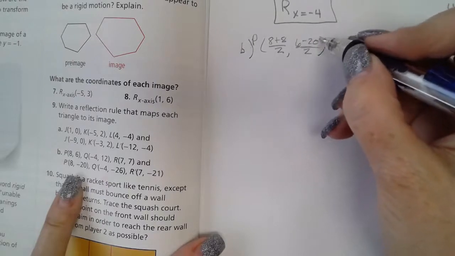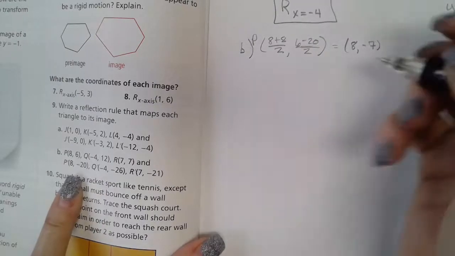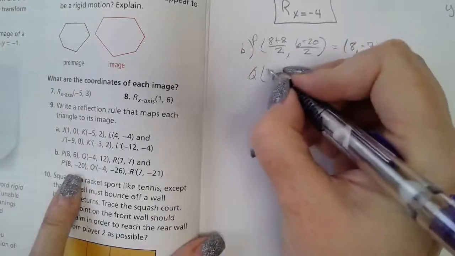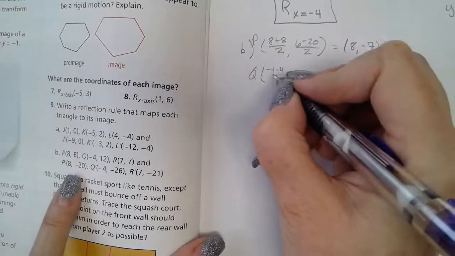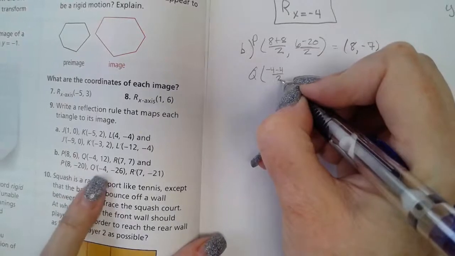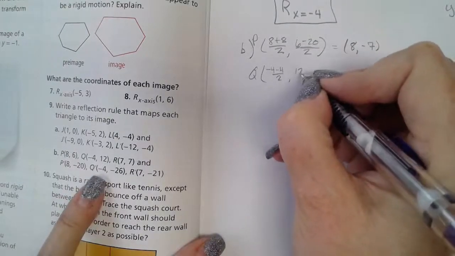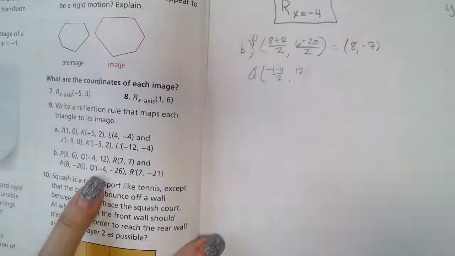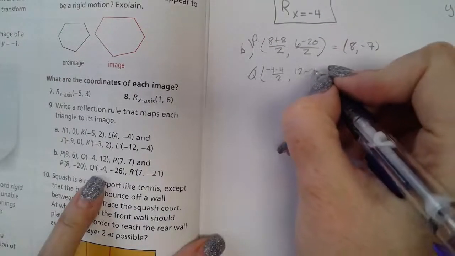Okay, Q. Got negative 4 minus 4 over 2, and 12 minus 20 over 2. Oh, I'm not doing slope, so not minus a negative. Minus 26 over 2. So what's that give me?